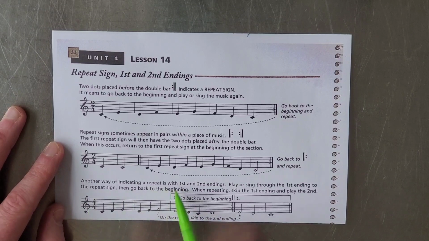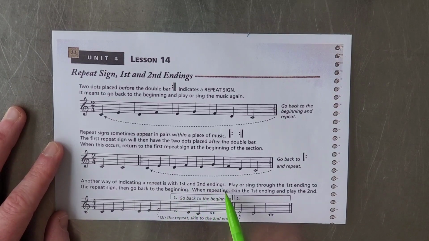Okay, another way of indicating a repeat is with first and second endings. Players sing through the first ending to the repeat sign, then go back to the beginning. When repeating, skip the first ending and play the second. I don't even know if I want to try to sight sing this.